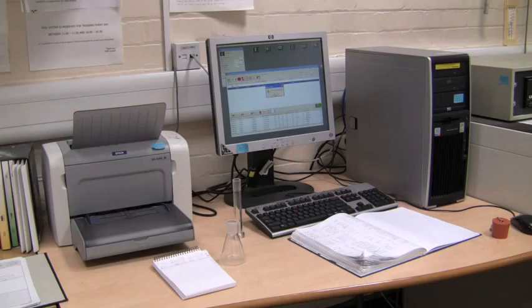The computer notifies the user that the data acquisition is complete and the spectrum is printed. The user can download the data to a computer, allowing them to process the spectrum and take a closer look at the peaks.